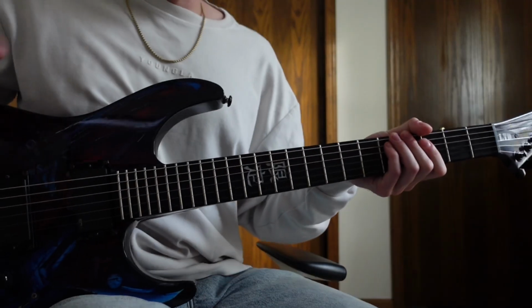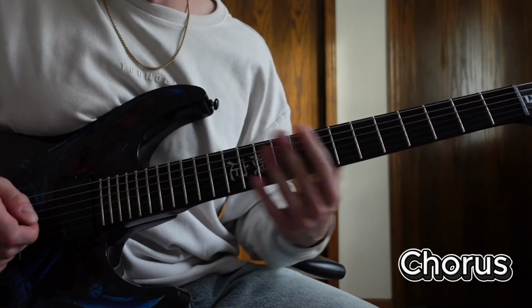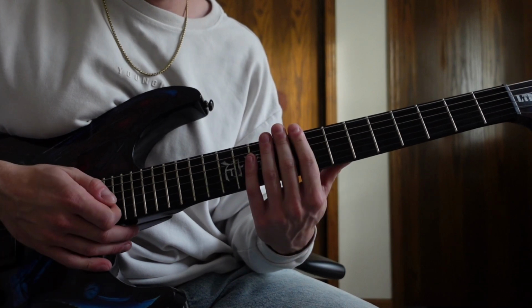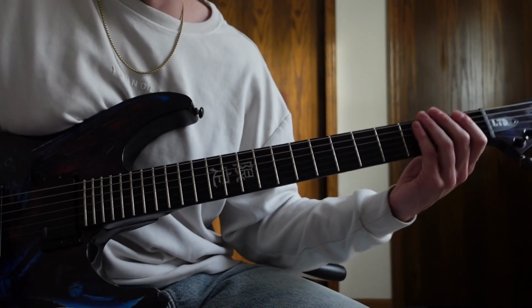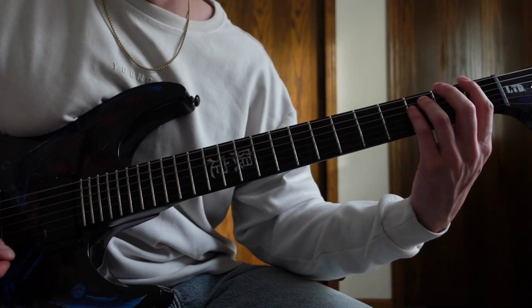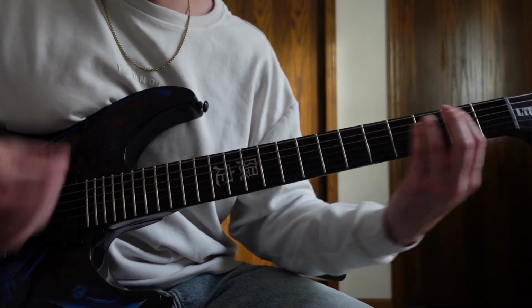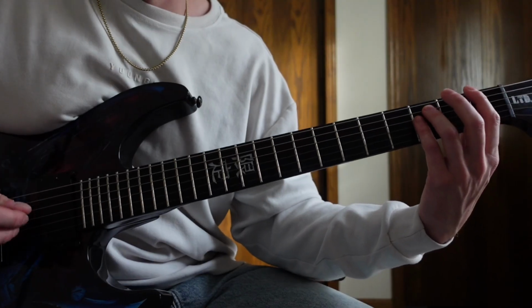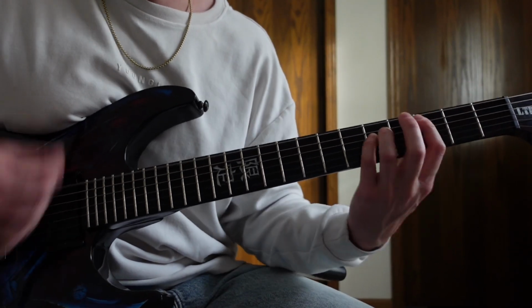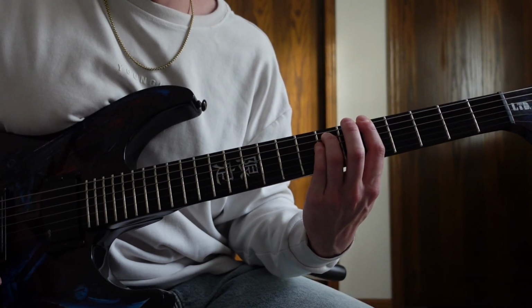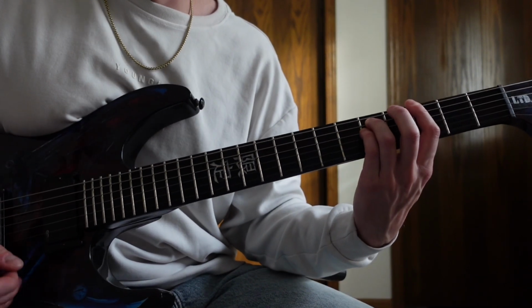All right, and then that goes right into the chorus chords, which are literally the same chords from the intro. I don't really know if we have to reteach this, but real quick, it starts on the 1st fret, up to the 3rd fret of the A, 5th fret of the E, and then back to the 3rd fret.